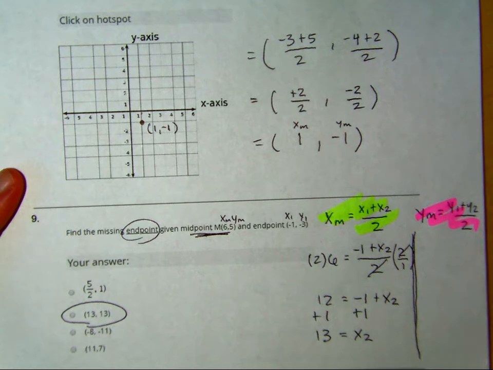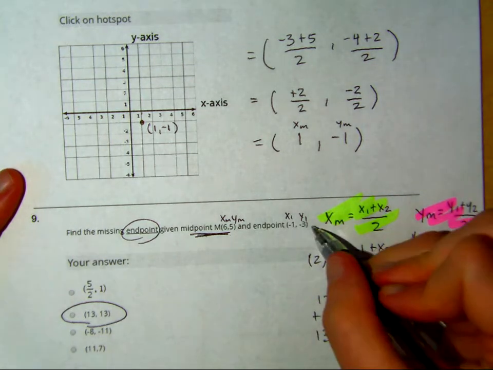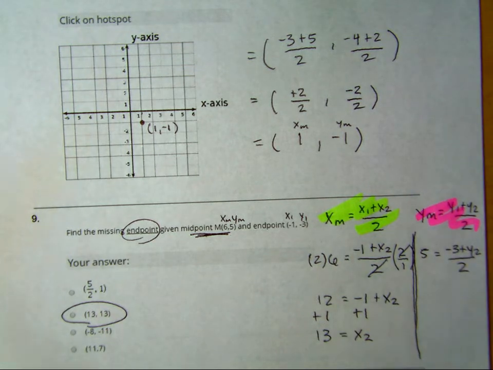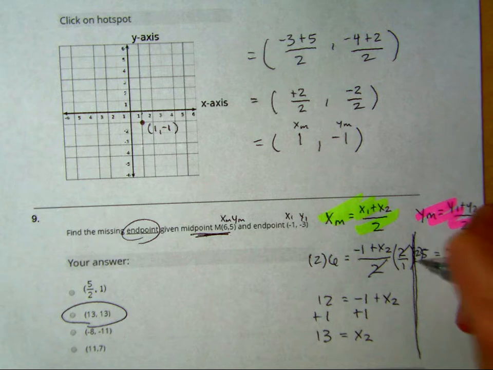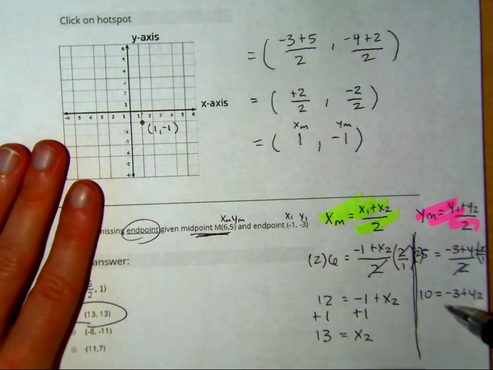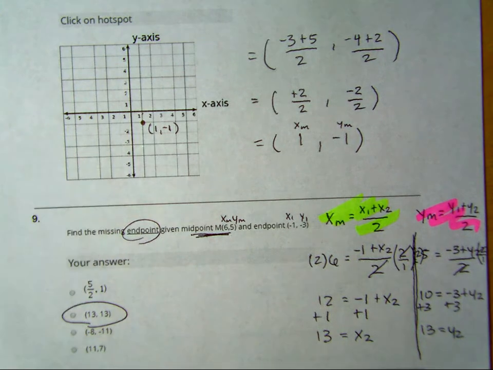Okay? So our y midpoint value is 5. Our y1 value is -3. We don't know our y2. We divide by 2. Okay? So now we do the same thing where we multiply this side by 2 over 1, multiply this side by 2. The 2's cancel out and we get 10 equals -3 plus y2. Opposite operation. So +3, what we do to one side, we do to the other, +3. So 13 equals y2. So 13 is our answer.